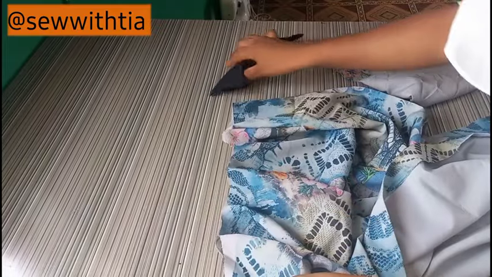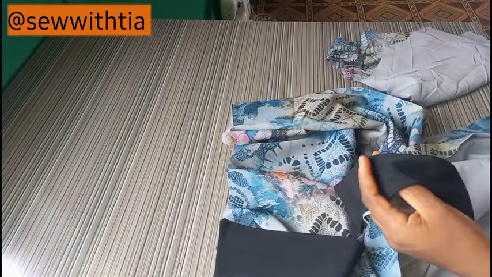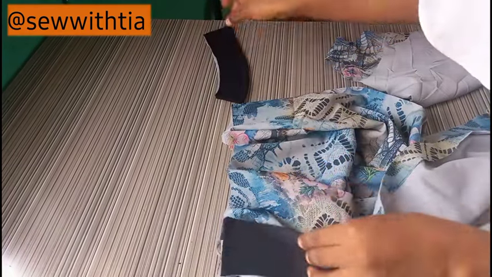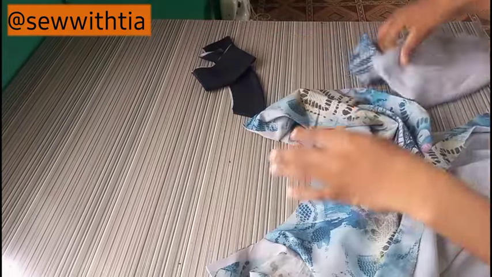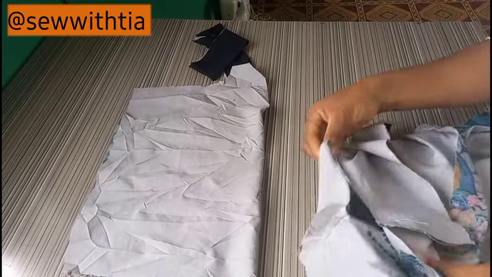Now for the neck, I've ironed my center front. As you can see, the crease line. So this is what my collar looks like after joining. And I'm going to be fixing it, but I would like you to pay attention to what I'm going to do here to make your work neat.